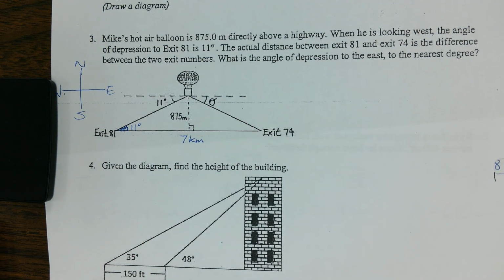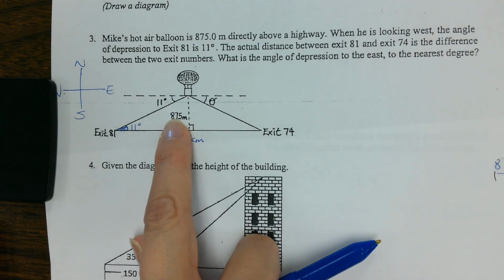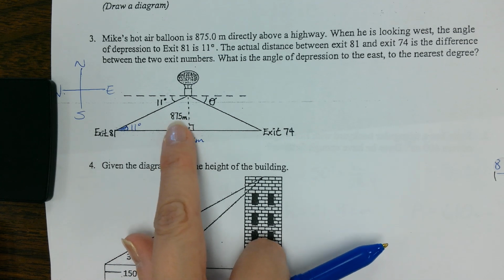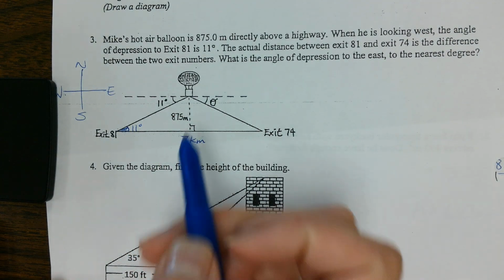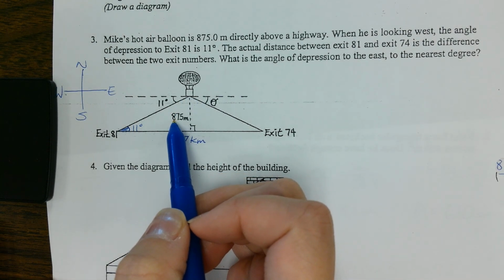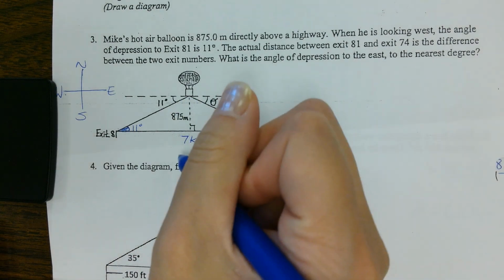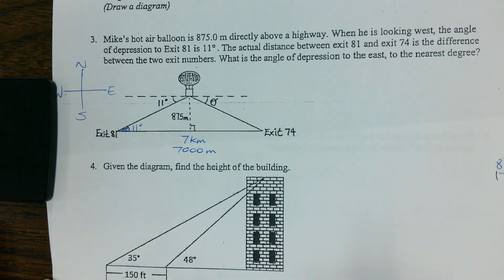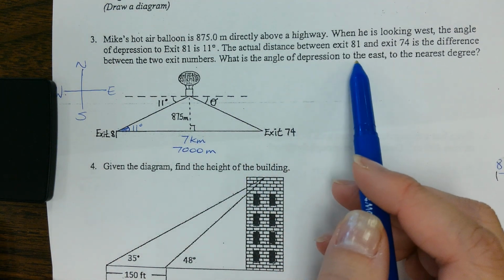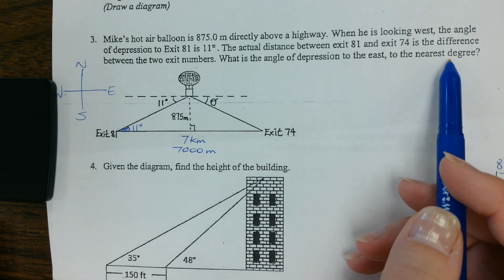7 meters, you don't need an exit. You don't need another exit for a 7-kilometer highway, a 7-meter highway. So, and then you can see already that there is a difference between the units. So you can either change this to 0.875 or change this to 7,000 meters. Okay. What is the angle of depression to the east then, to the nearest degree?